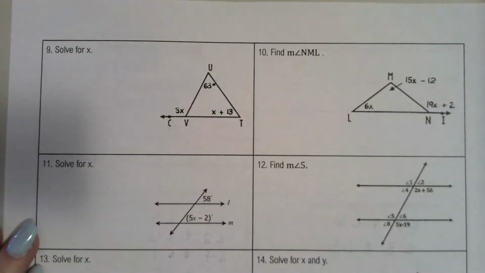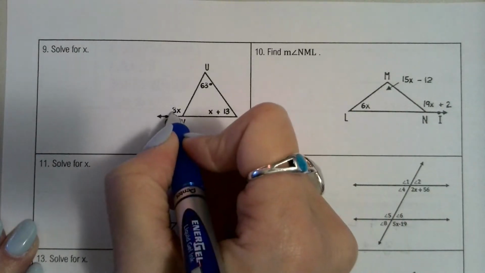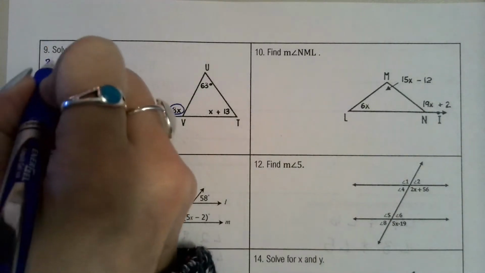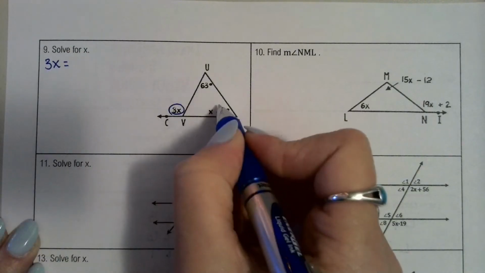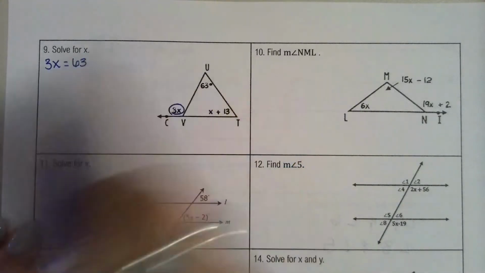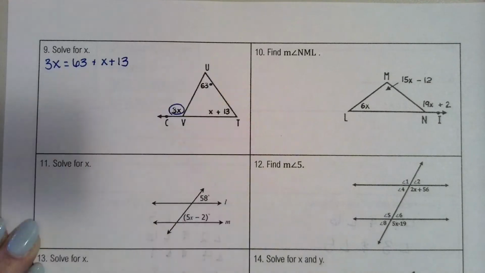Okay, let's put this guy over. All right, for number 9, this is an exterior angle problem. So I like to circle my exterior angle to begin with, just so that I can see it. And we know that our exterior angle is equal to the sum of the two other interior angles. So I'm going to write my first angle of 63 plus my second angle of x plus 13.